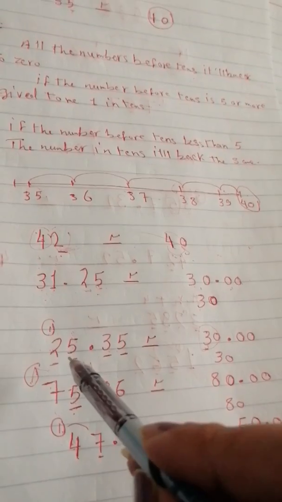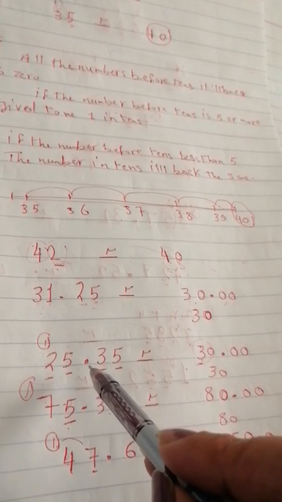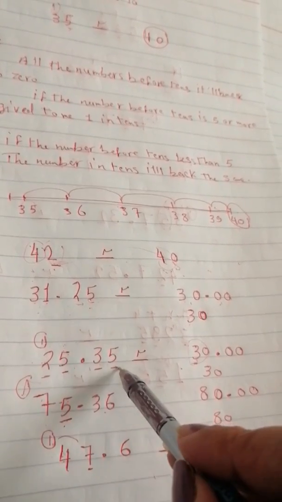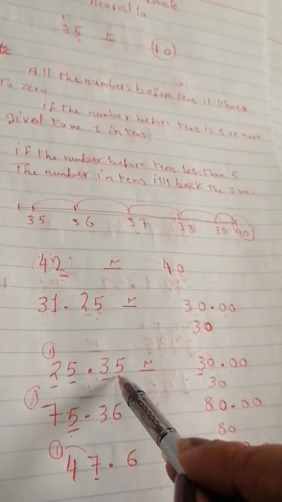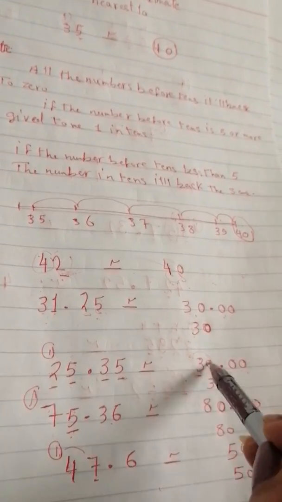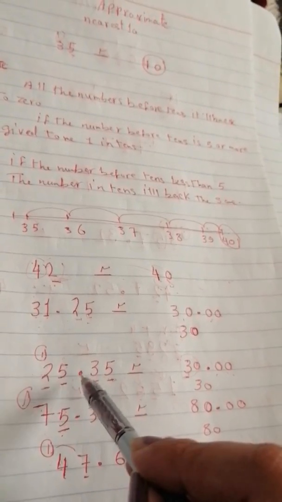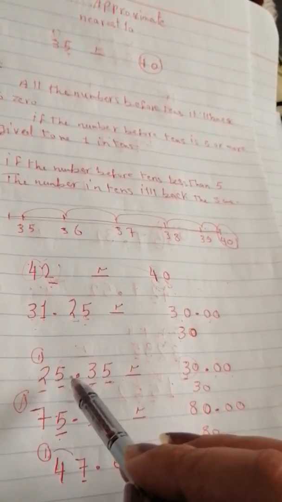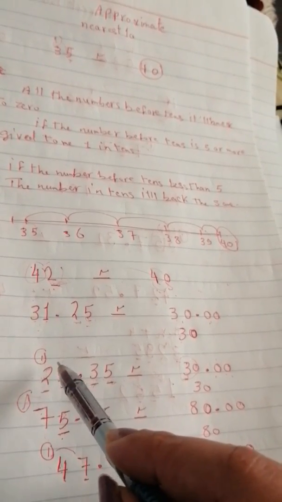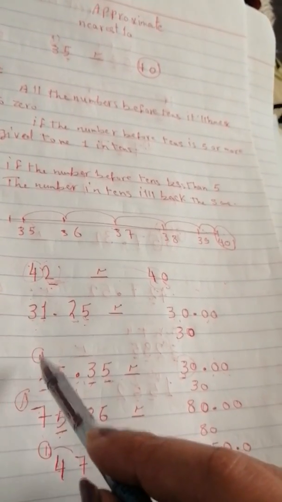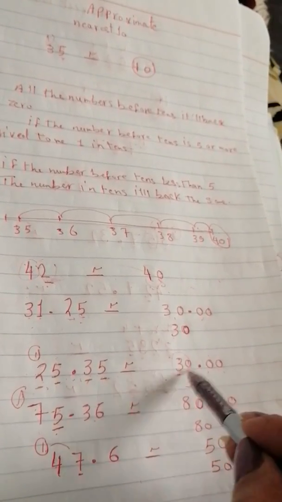Then if you look at another example, 25.35. All the numbers on the right go back to zeros. Then 5 goes back to 0 and 3 goes back to 0. The decimal point, don't forget, and 5 again in the units goes back to 0. But here 5 is more, so give one to the tens, then 5 goes back to 0, and 2 plus 1 will be 3. The nearest is 30.